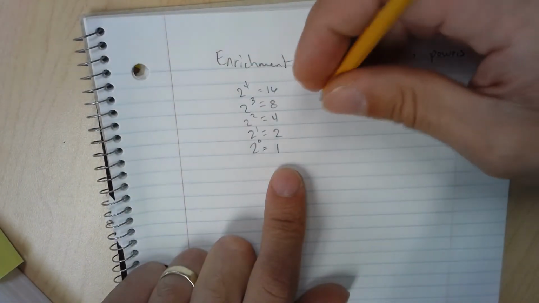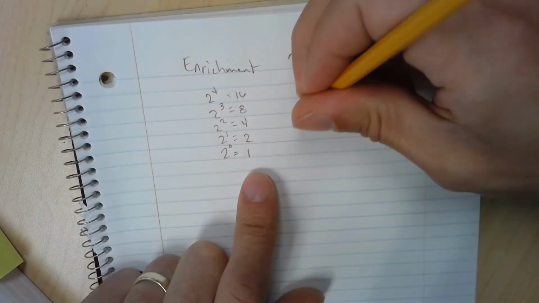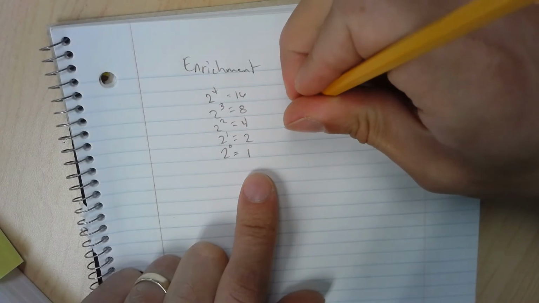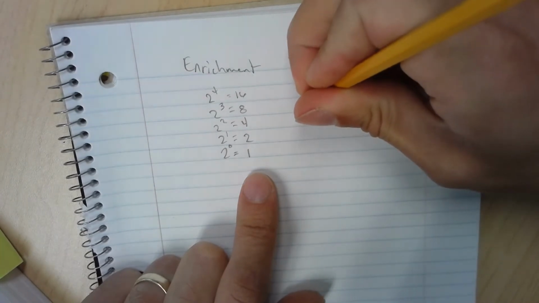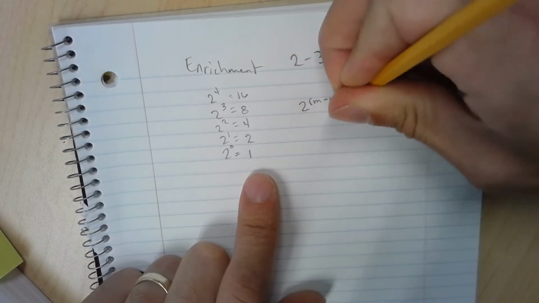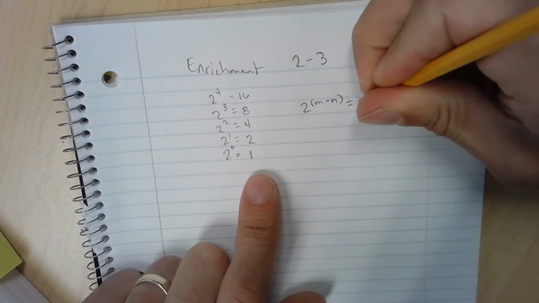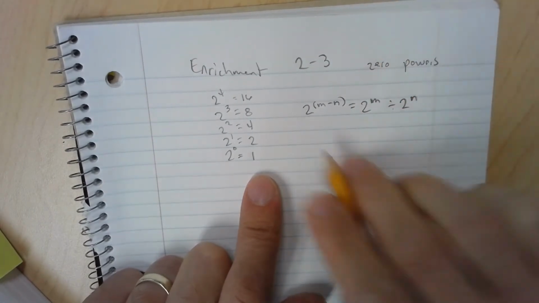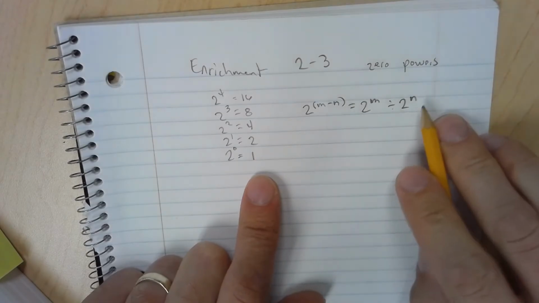Now, when we look at this another way, last time we were looking at exponents and saw, like, if we did a division problem, like 2 to the m minus n is equal to 2 to the m divided by 2 to the n, right? These are equivalent. And we noticed that in what we did last time.